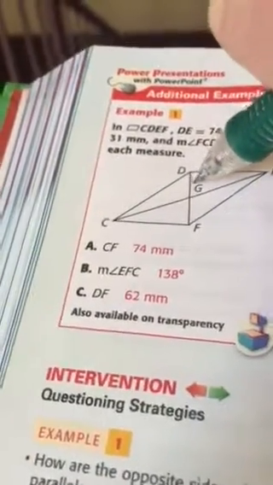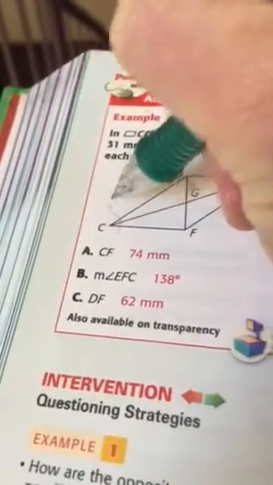And let's look at one more that I looked at in class with the first class. I don't know if we'll get to it with the second class, but let's look at this parallelogram. In this parallelogram, they tell us that DE is equal to 74 millimeters. DG is equal to 31 millimeters. The angle of FCD is 42 degrees.